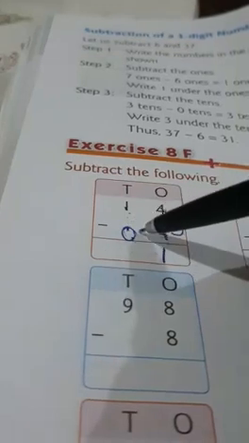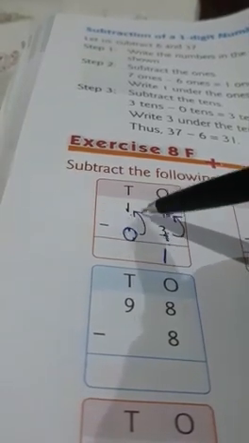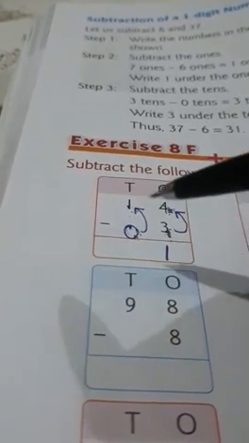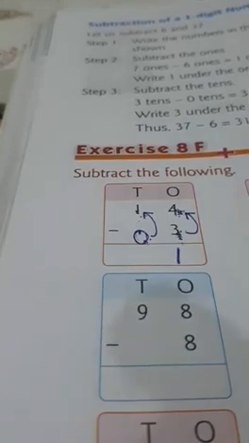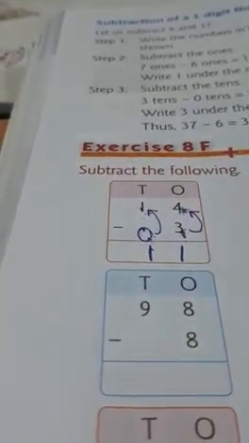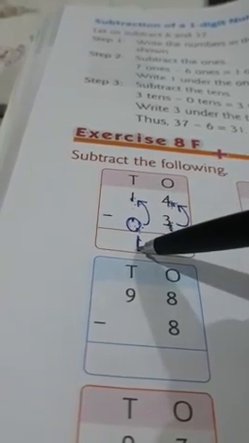So 1 and 0. So count from 0 to 1. Count from the down number till the top number. 0 and 1. So how many fingers did you take away? 1. Nothing means 1. So always remember, whenever you subtract any number with 0, you always get back the same number.